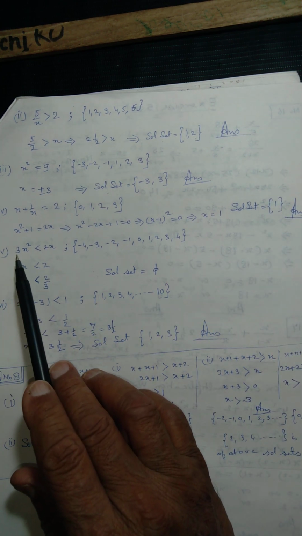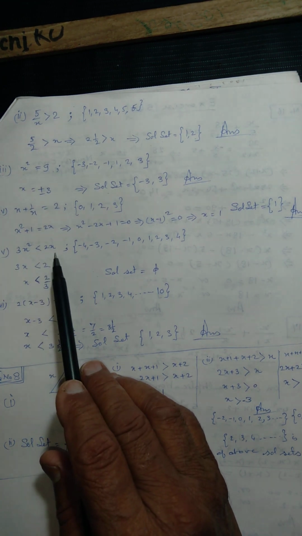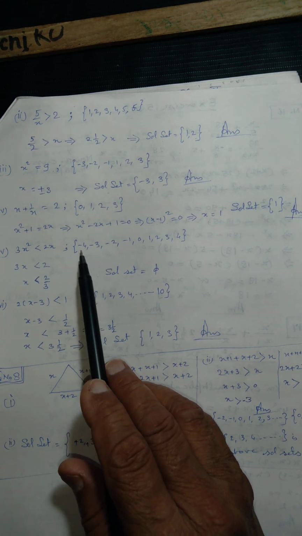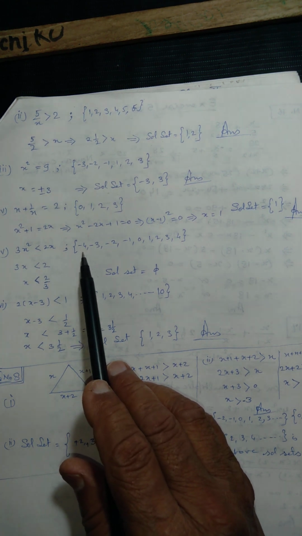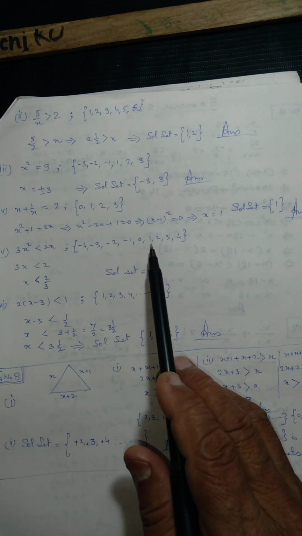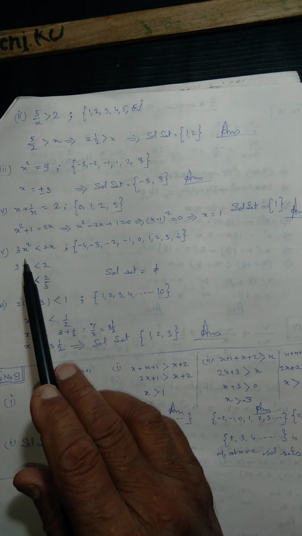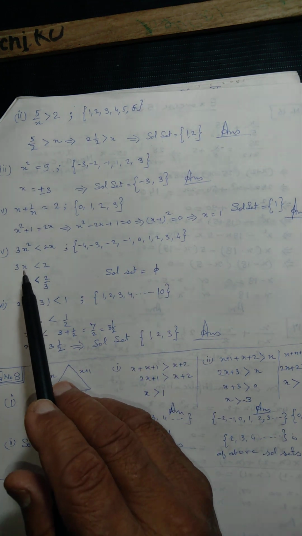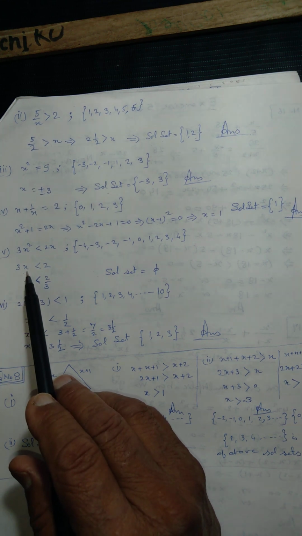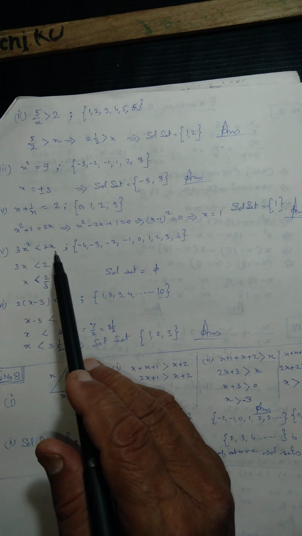Now fifth part, 3x square is less than 2x. So we have to choose the answer from the replacement set, that is minus 4, minus 3, minus 2, minus 1, 0, 1, 2, 3, 4. So here you see, cancel the x from this side and this one.